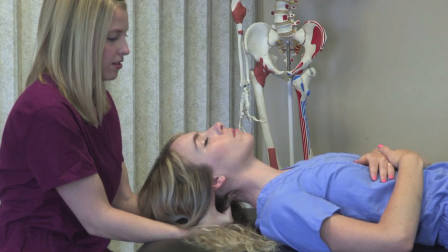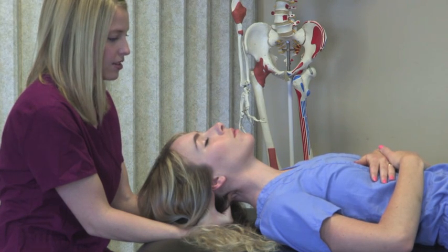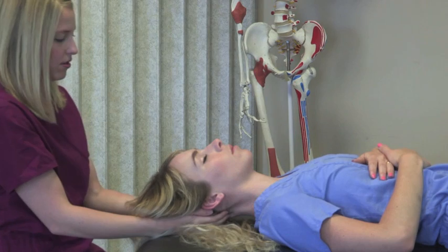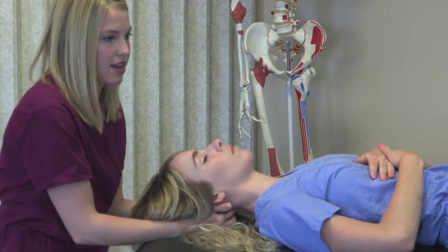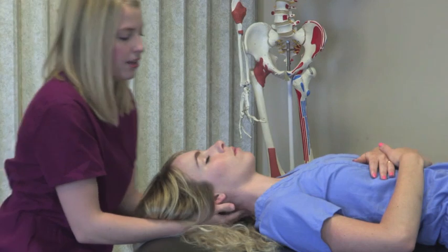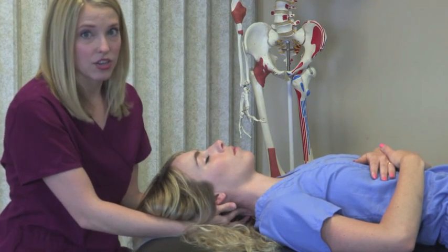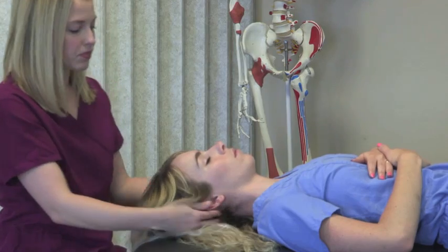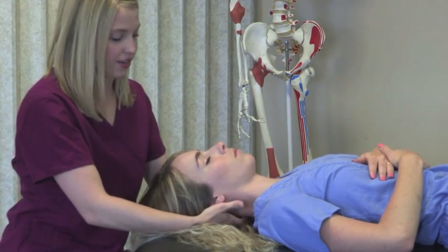We hold that till we feel the muscles relax. Then we can gently set the head back down, and we're going to reassess and see if our soft tissue treatment helped. If you find a specific diagnosis, let's say C3 is rotated right and side bent right, we can do some stills technique for that.